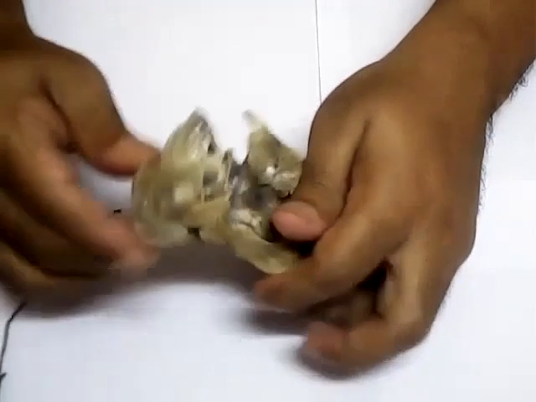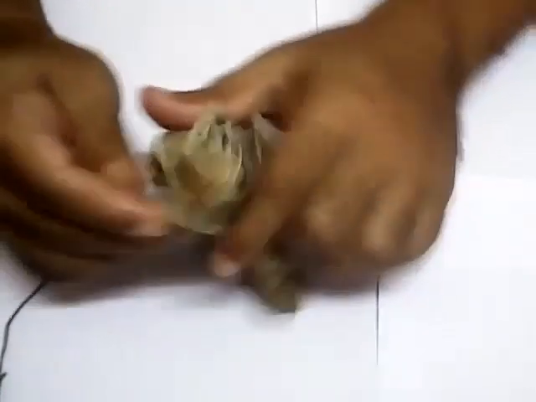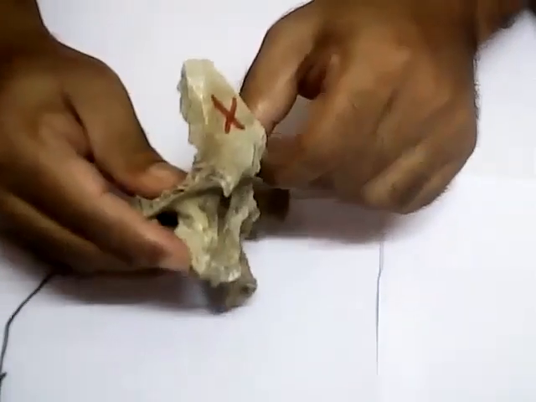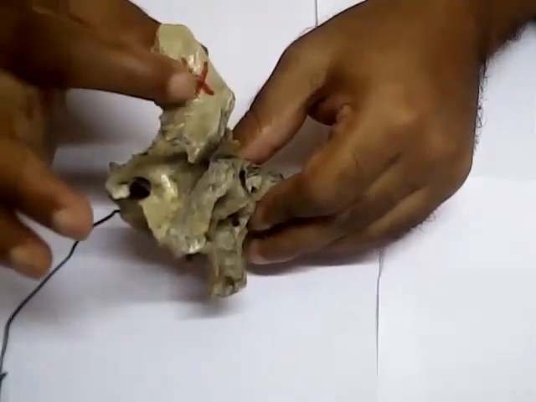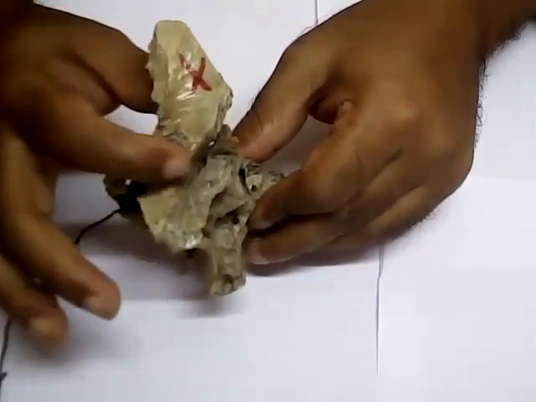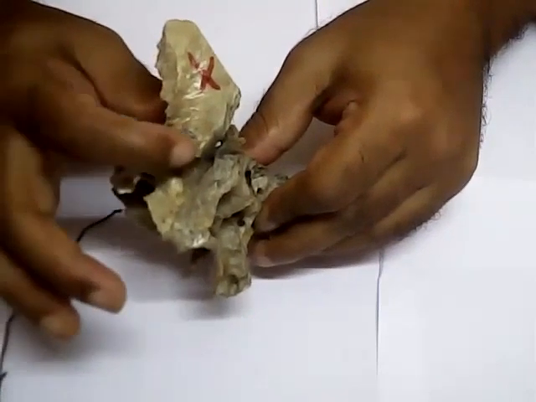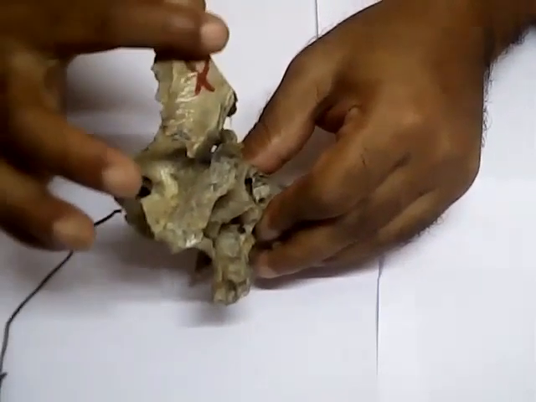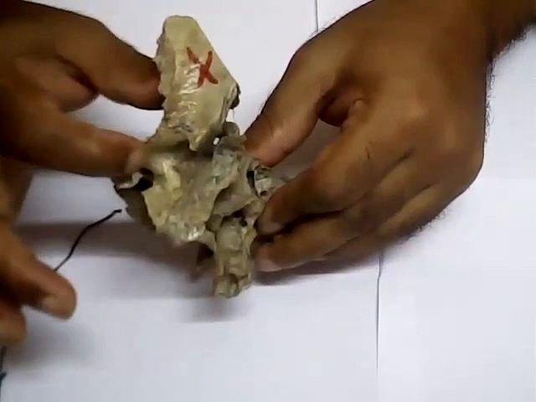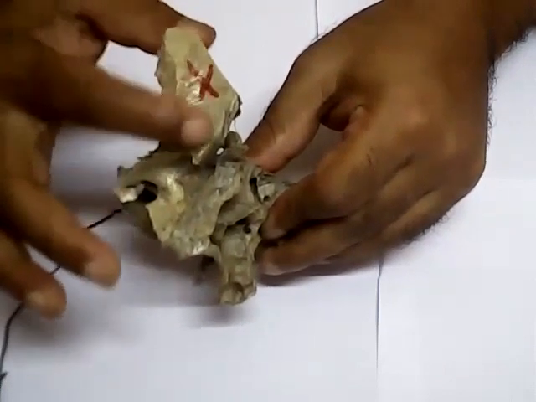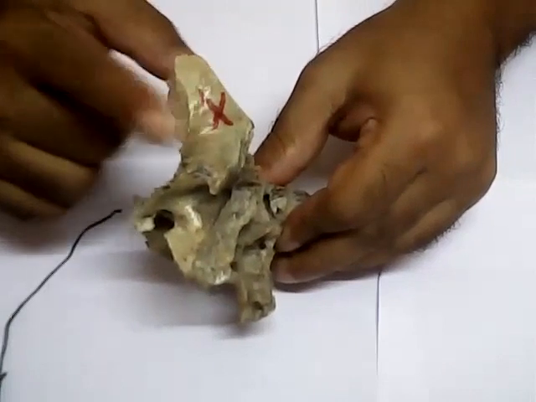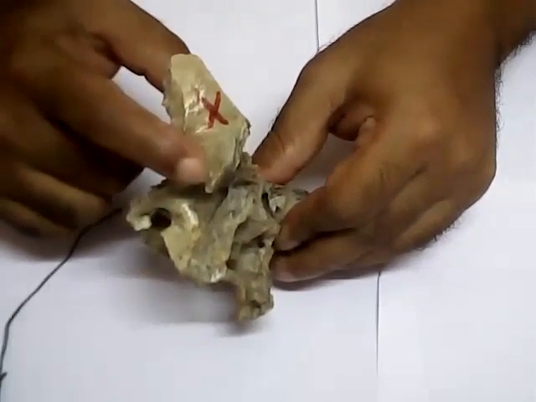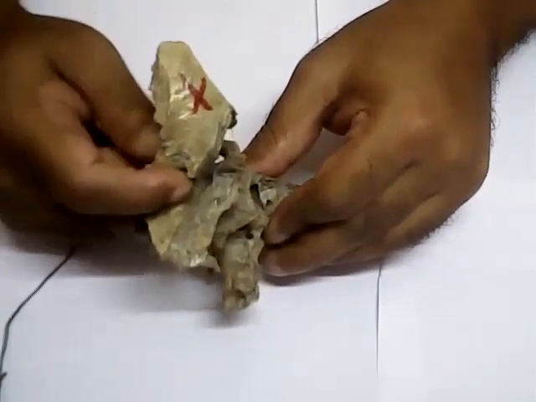So let us go to the lateral surface. If you see the lateral surface, there is a ridge here. It is called the infratemporal ridge, and it divides the lateral surface of the greater wing of the sphenoid bone into a temporal surface and the infratemporal surface.